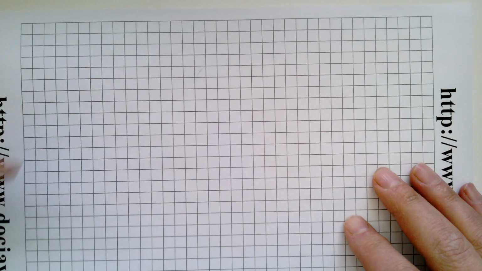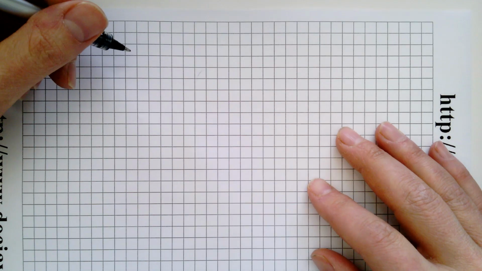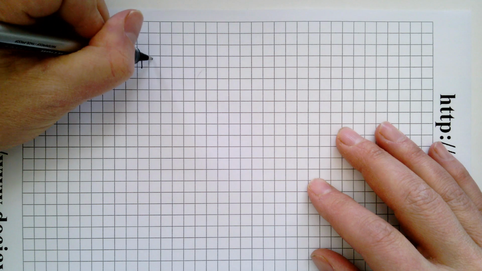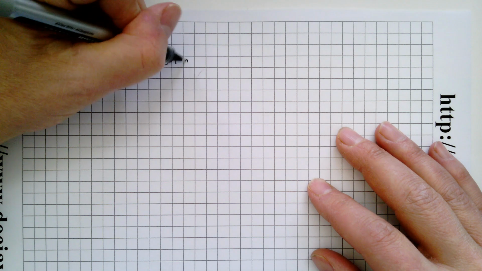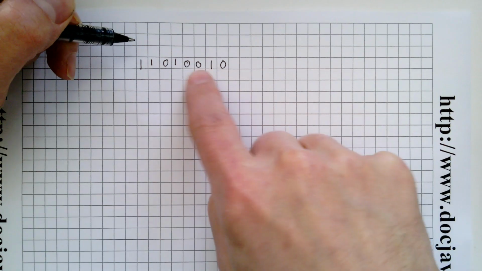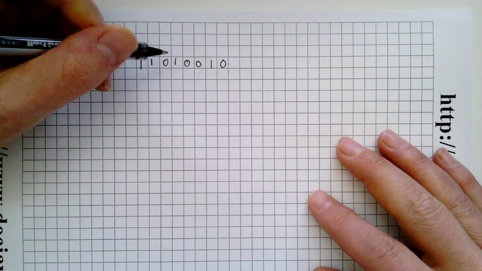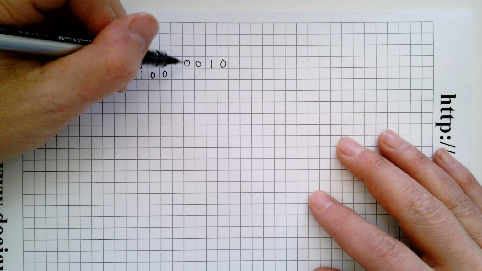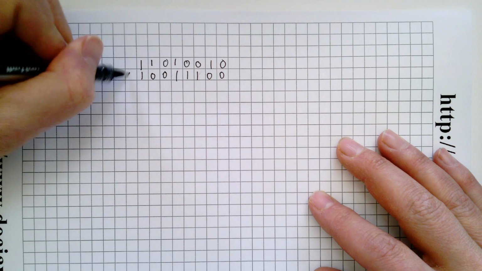Okay, let's try that. So what is the output for an 8 by 8 multiplier if the input is 1, 1, 0, 1, 0, 0, 1, 0? Is that 8? 1, 2, 3, 4, 5, 6, 7, 8. Yep, that's 8. And then, next one is 1, 0, 0, 2, 3, 0, 0. And we want to multiply.